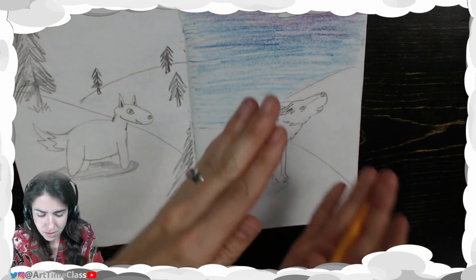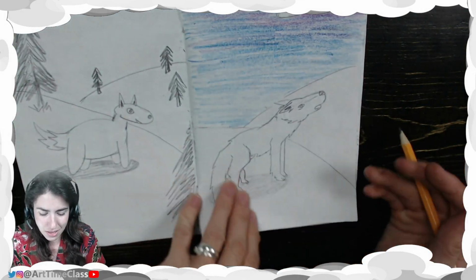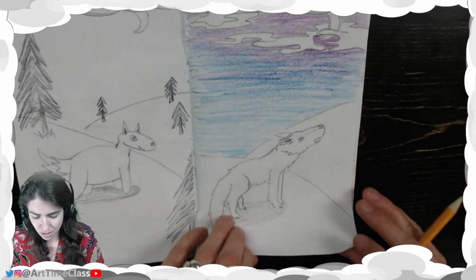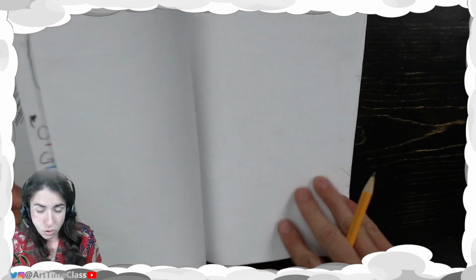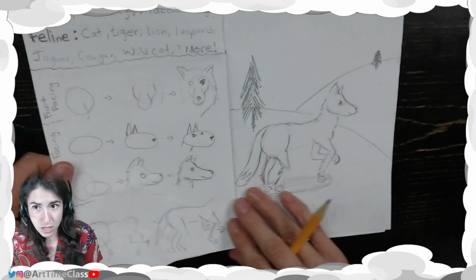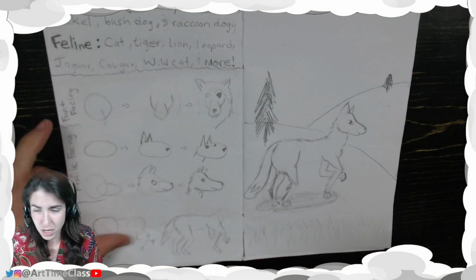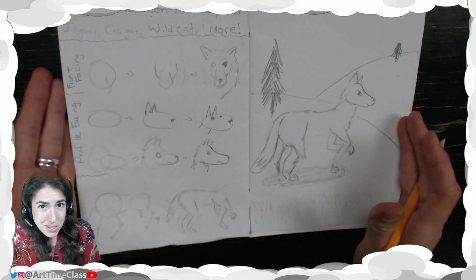Here I have the head pointed up, so it's like he's howling at the moon. If you want to do that, you can. It is totally up to you guys what you do in your sketchbook. If you want to do 1 page with this, 2 pages, go for it. It's up to you. I'm just so excited that I get a chance to draw with you and check out what you guys make in the classroom.